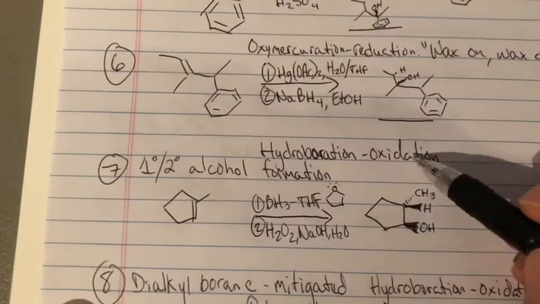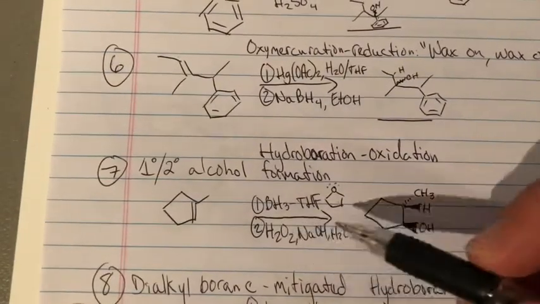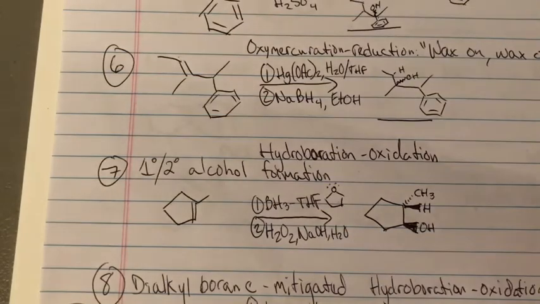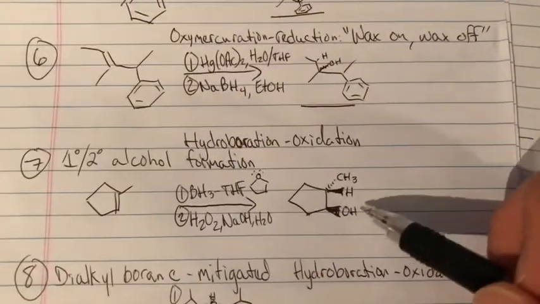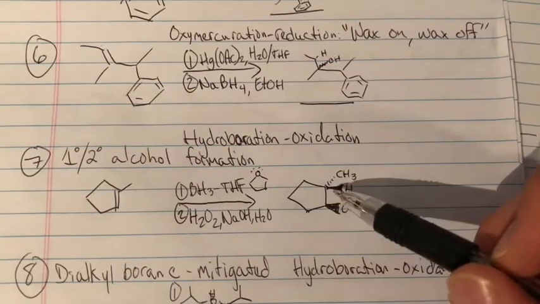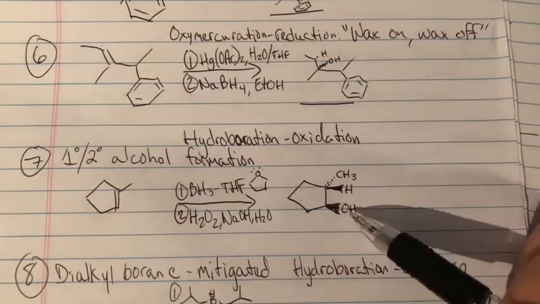So the second half is going to be oxidation, where you're going to use peroxide species, NaOH, and then water. And you're going to get a syn addition product. Okay, so notice here how it is not Markovnikov, it is actually anti-Markovnikov. Okay.